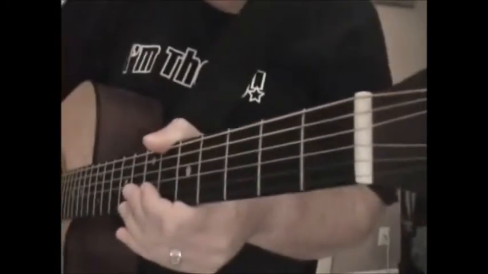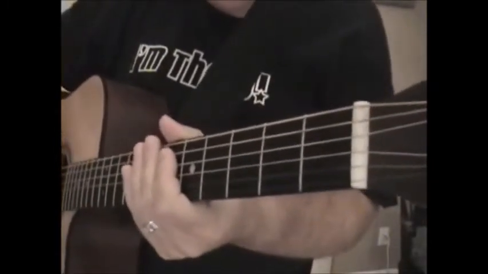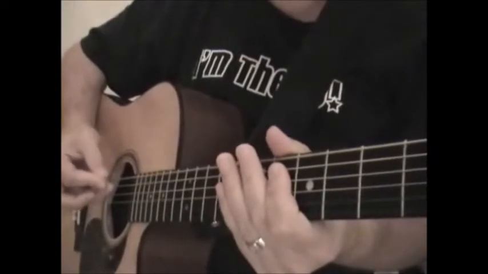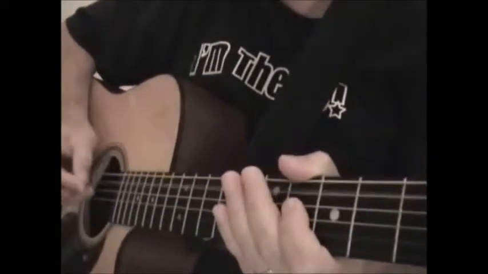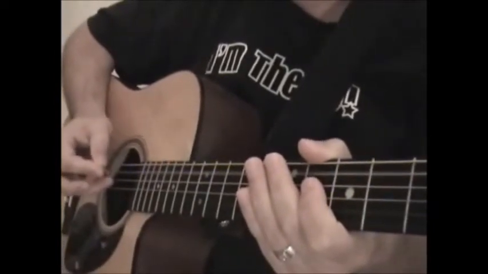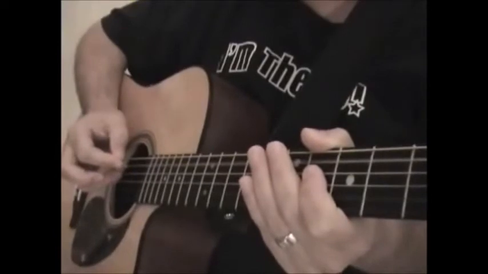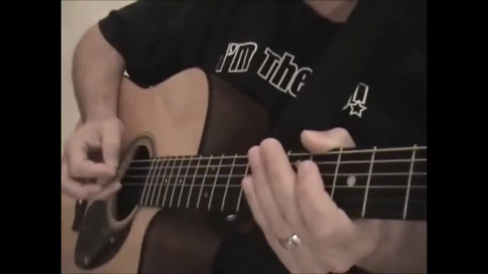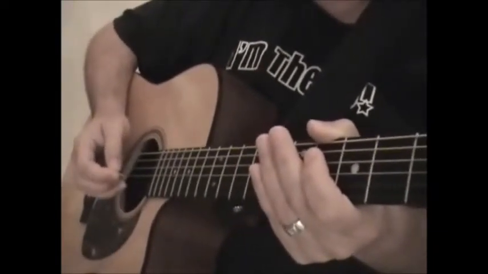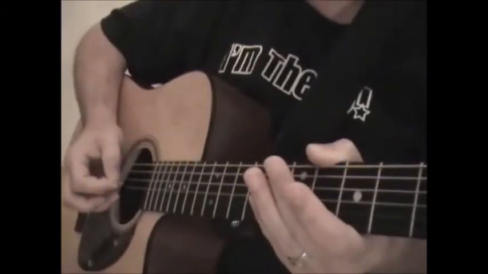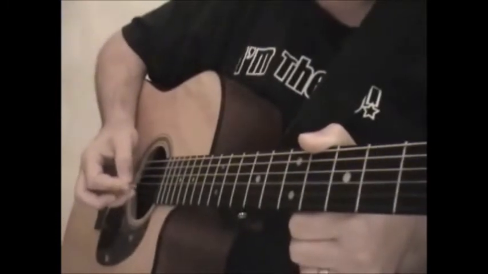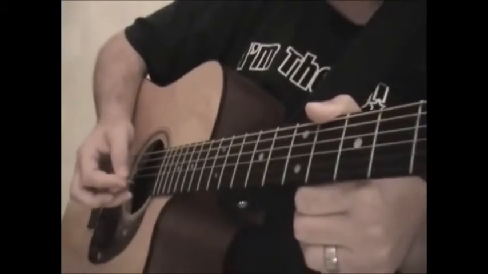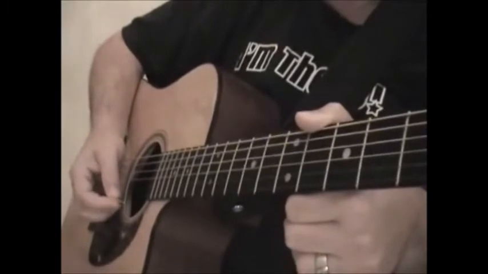I figure you probably already know how to tune your guitar. But here we go, low E. Here's your A. Here's your D. Here's your G. Your B. And finally your high E.